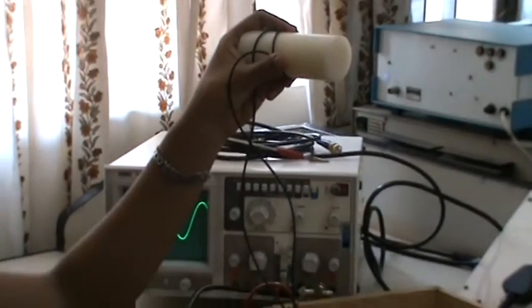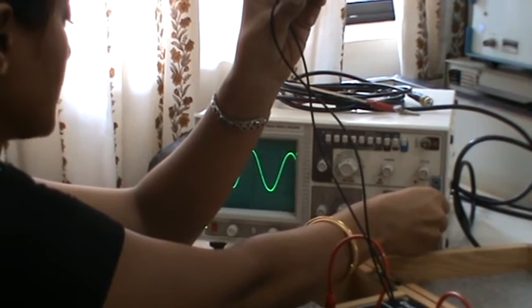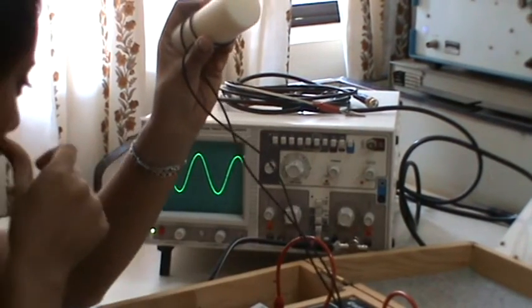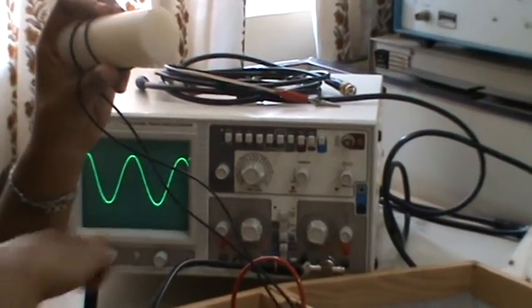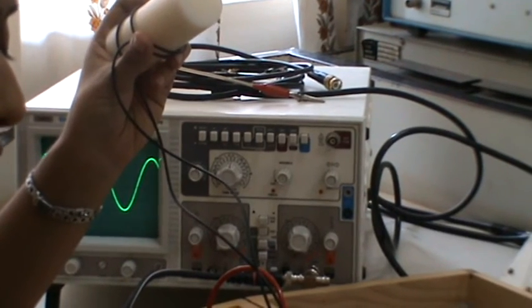For the first bend, there is a very small decrement in the voltage because it doesn't affect much, but still you can observe that it is around 4.8, correct? You can take that voltage as Y, 4.8 volt.